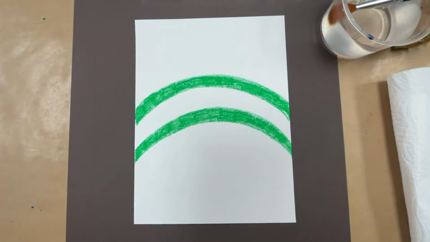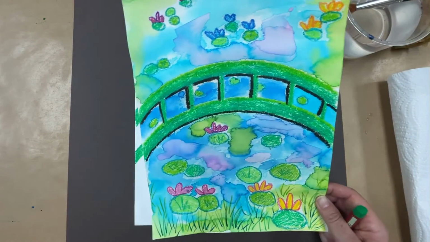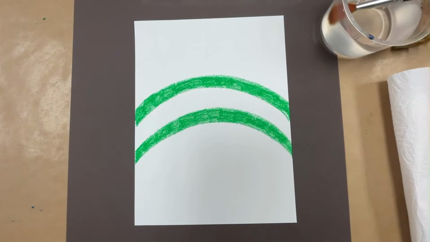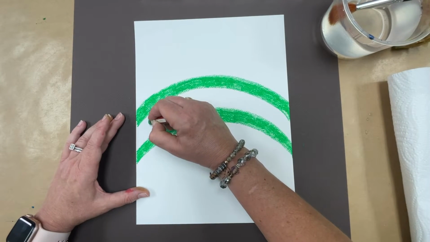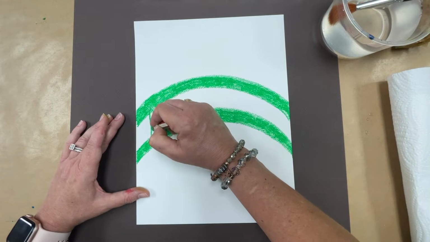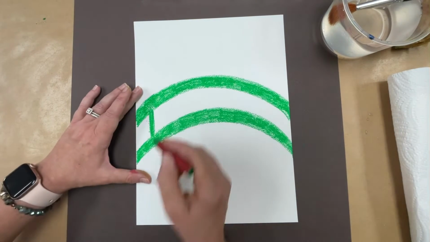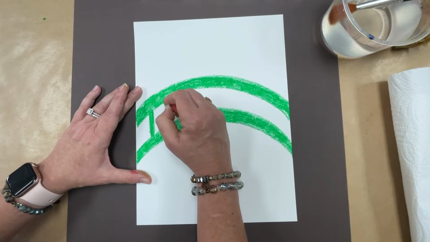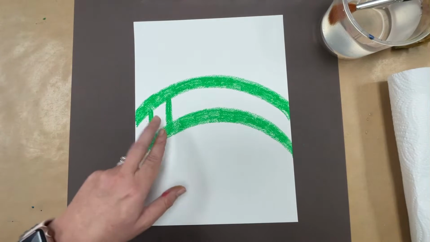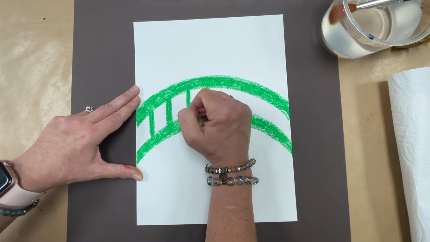Now we have to make the rungs on the bridge. These are the lines that go up and down that keep you from falling through the bridge. So we're going to start on the left side and make some lines that go up and down. They're not too fat. I made 2 and then I colored in between them. Don't make your rungs too close together. About 2 or 3 fingers space between them.